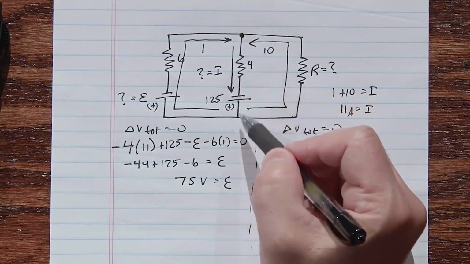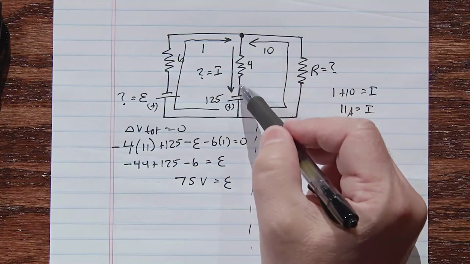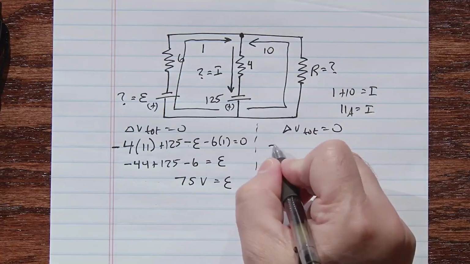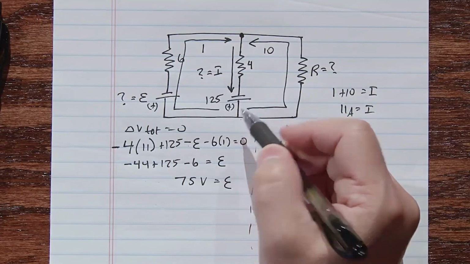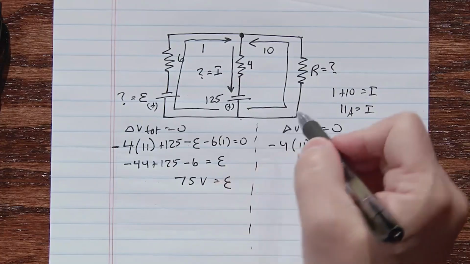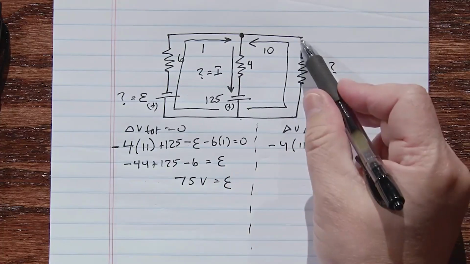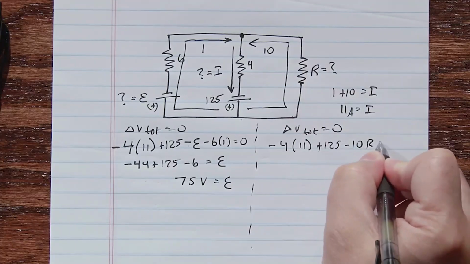For the second one, I'll go around this loop this way. So once again, I'm going with the current, or down voltage, so minus 4 times 11. Going up voltage across the battery, plus 125. Then I'm going with the current across this resistor, or down voltage, so minus 10R.